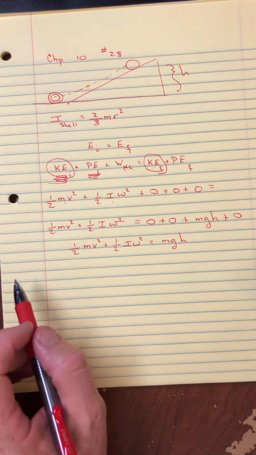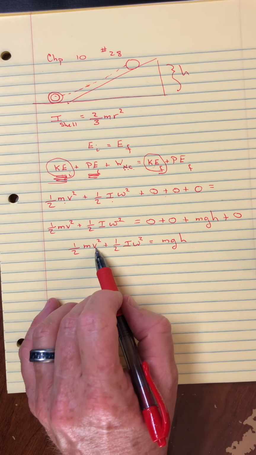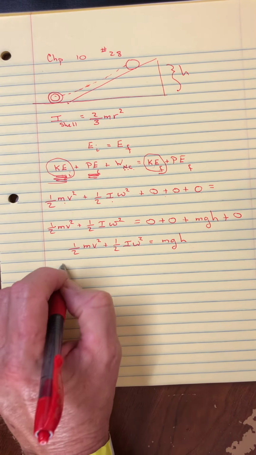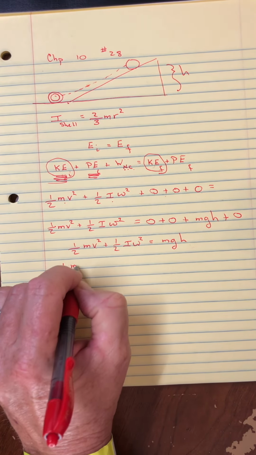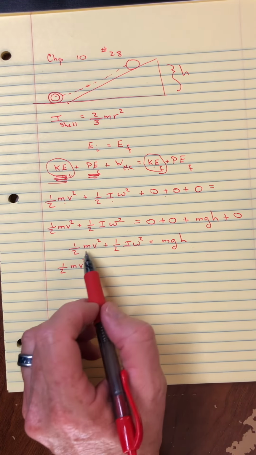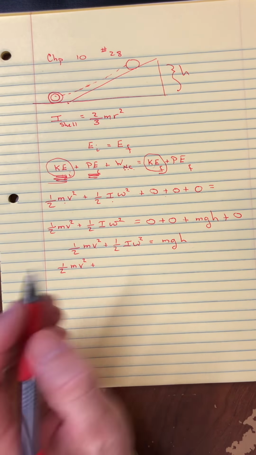Now, of course, to do this, I've got to take a little moment and think about how the angular speed and the translational speed are related. So let me leave the first term alone. And like I said, this is where I think your author has got it wrong. He's left this one off. He only has this one right here.